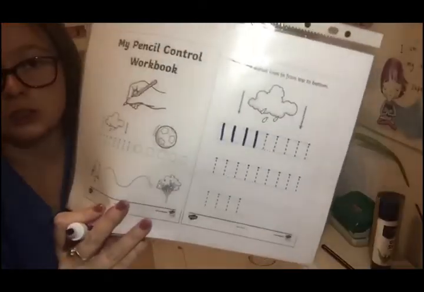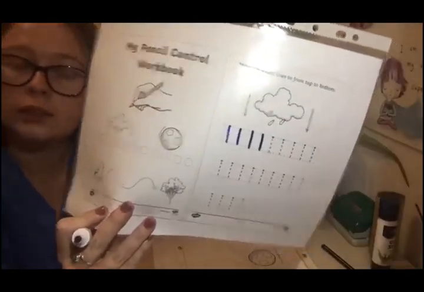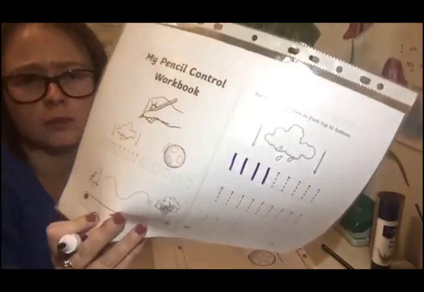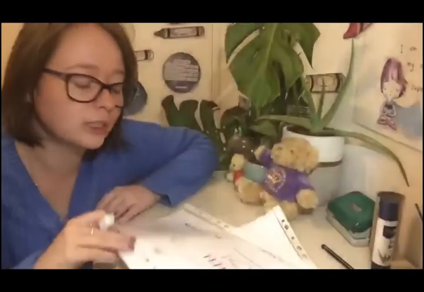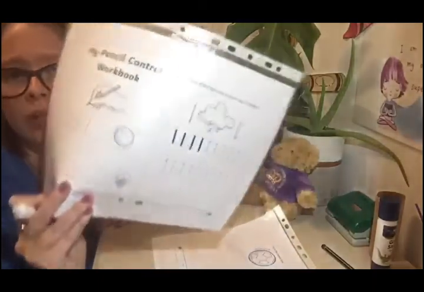Okay, so can you see? I didn't wobble my lines. My lines aren't too thick. That means my grip isn't too hard. I wasn't pressing very hard. It's not too light. You can't not see it. So it means my grip was just right.